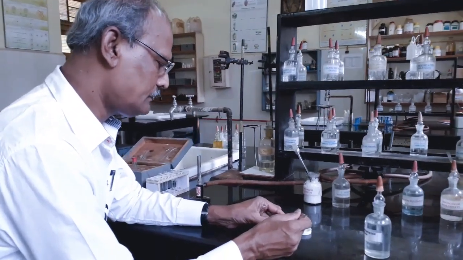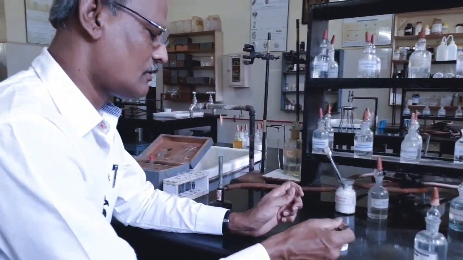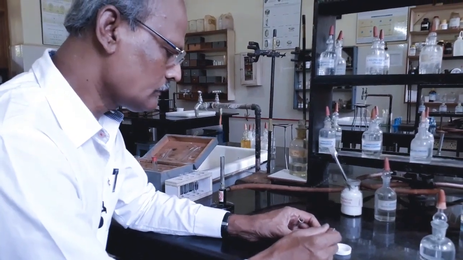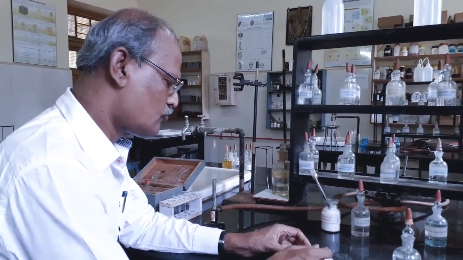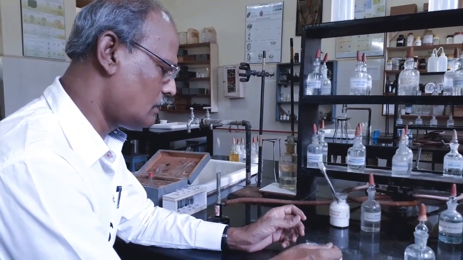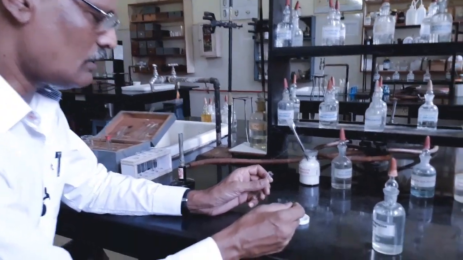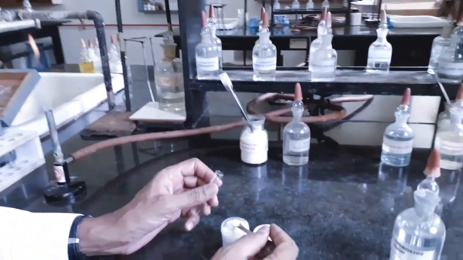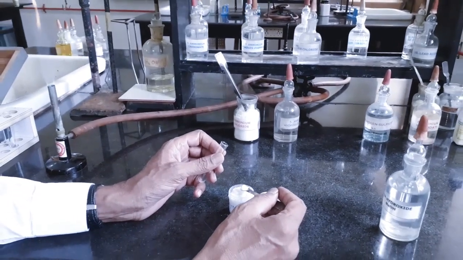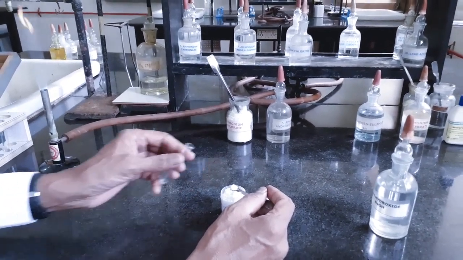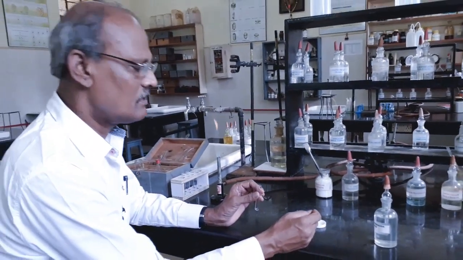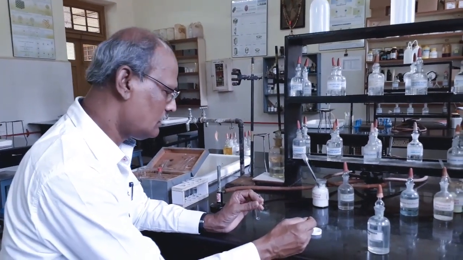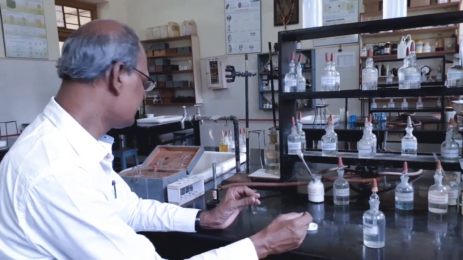For that, I take small quantity of the salt and I dissolve it in the solvent in which it is soluble to get original solution, which can also be called stock solution. As I have already told, original solution is a solution in which the salt is soluble in a suitable solvent.